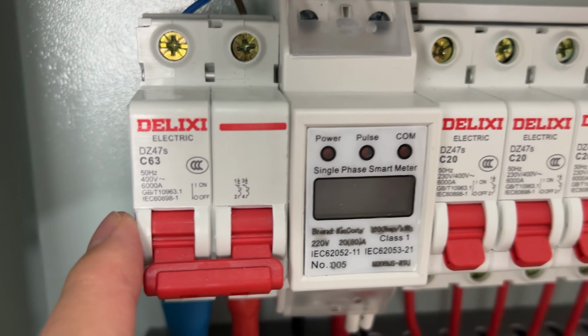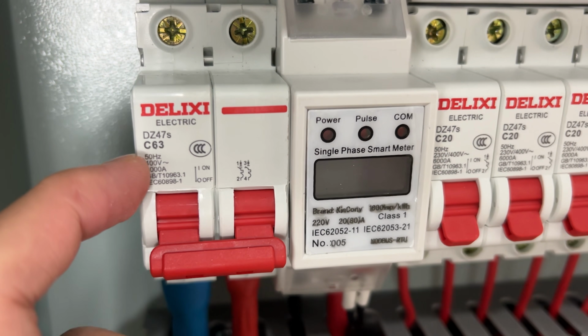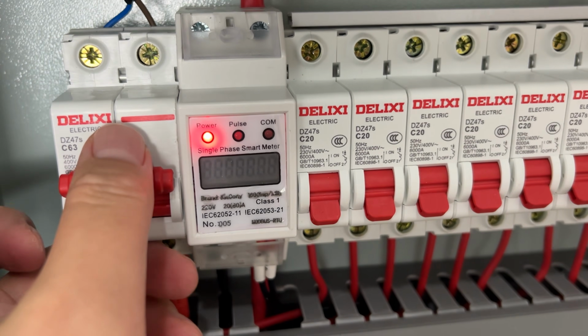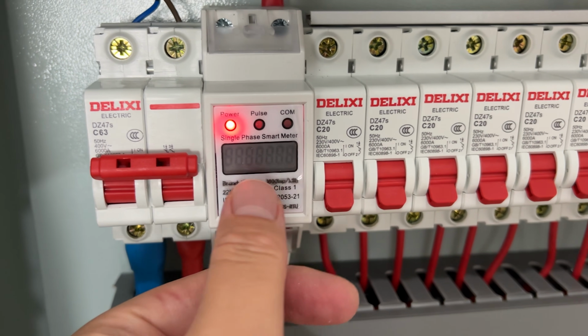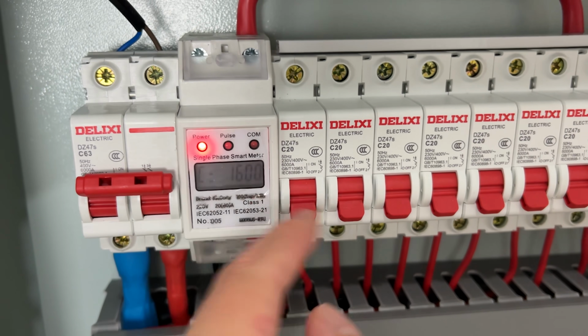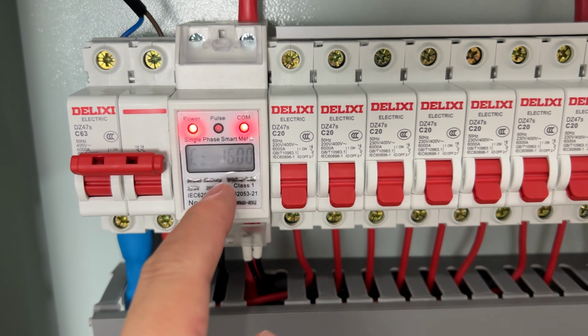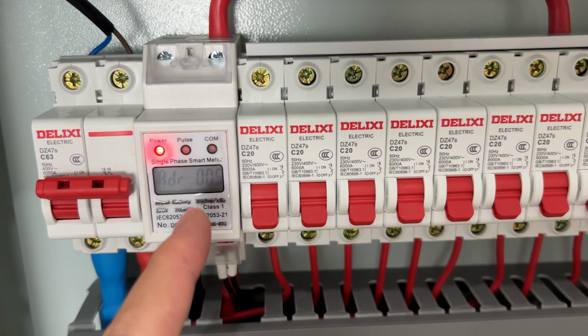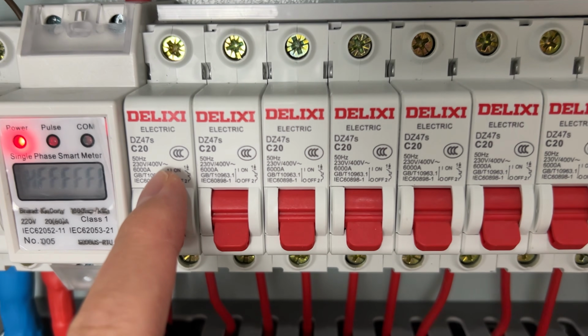And let's look at some details. This is 16.3 ampere. This is for the mini breaker, just a mini breaker. And when this is powered on, the power energy meter will show some information: baud rate, address, frequency, power consumption, and current. And this is the breaker.